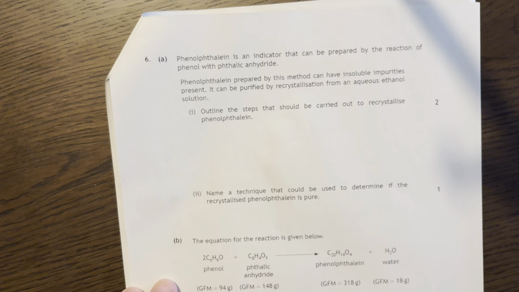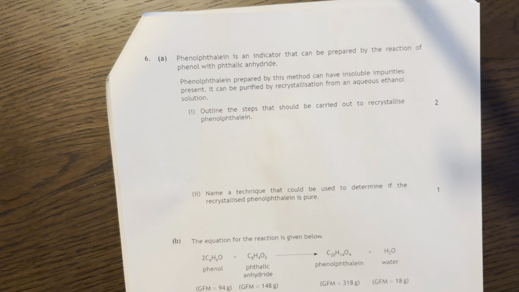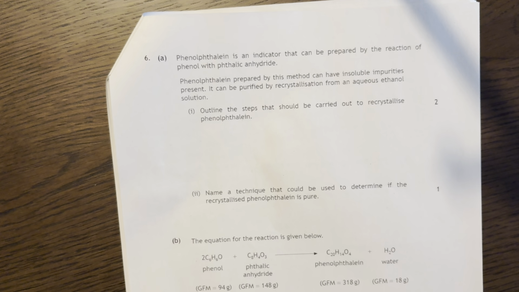Okay, so for 6A, phenolphthalein is an indicator that can be prepared by the reaction of phenol with phthalic anhydride. It can be prepared by this method, and then it discusses how recrystallization is important in this preparation. You have then to outline the steps that should be carried out to recrystallize the phenolphthalein. You've got to mention 4 things explicitly to get the 2 marks. For each one you miss, you lose a mark. So you're only really allowed to miss 1 to get 1 mark.